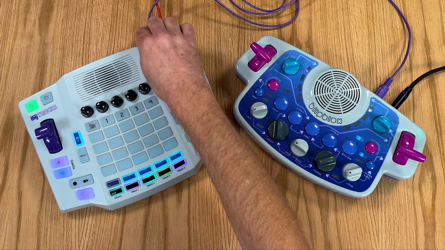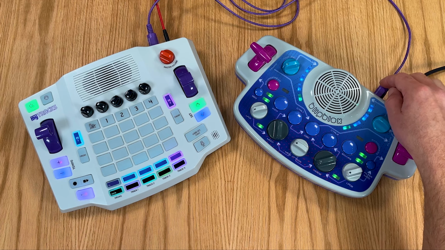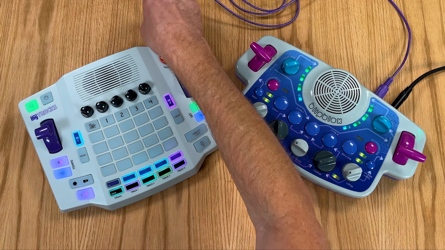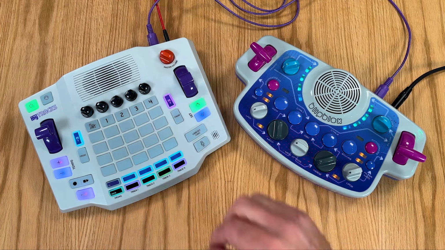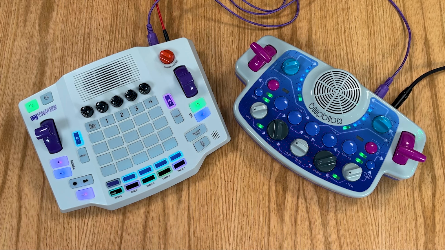We have the MIDI out from the myTRACKS going into the MIDI in of the Blipblox. This is our purple Blipblox branded MIDI cable. It's available on our website at blipblox.com, but you can use any 5-pin MIDI cable. By default, this should all just work with the default settings, but if you have any problems, I'm going to show you how to check the settings of both units to make sure this is all working good.